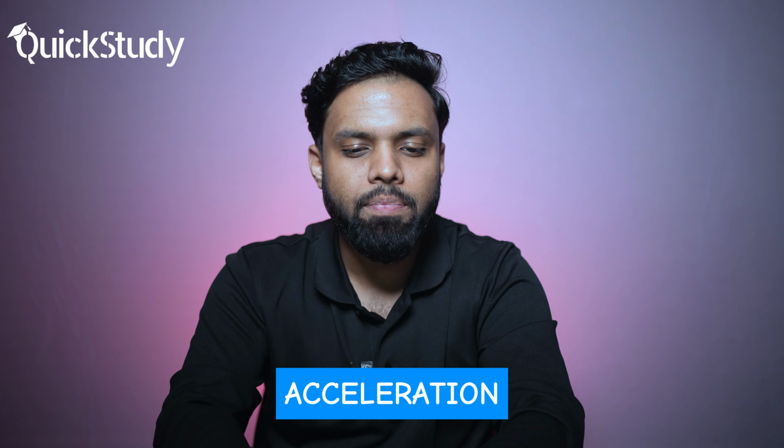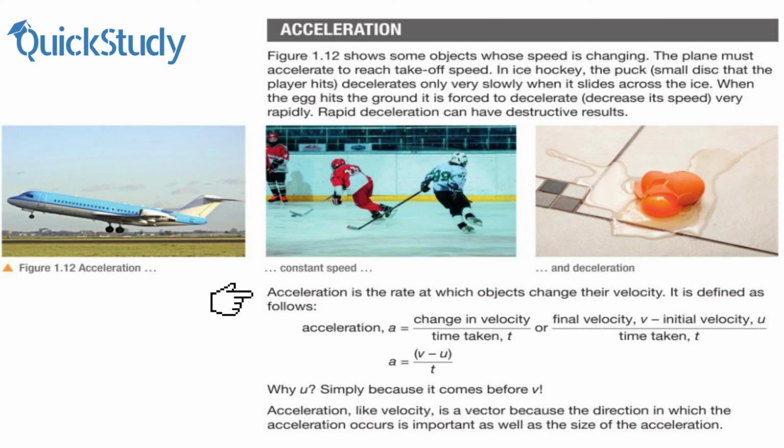To complete our knowledge about motion, we need to learn about another concept known as acceleration. Acceleration is the rate at which objects change their velocity. It can be calculated as a = change in velocity divided by time taken, or a = (v − u)/t. Here, v is the final velocity and u is the initial velocity. Both are divided by the time taken.